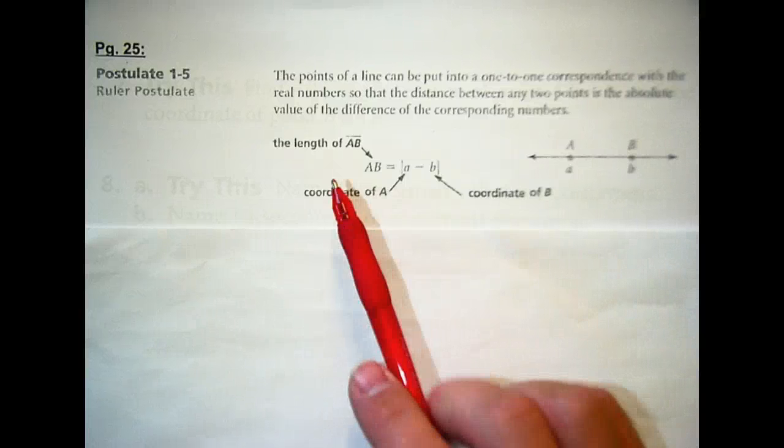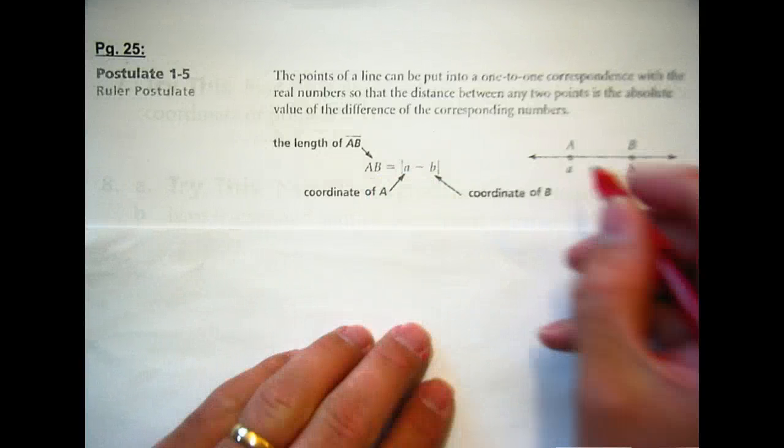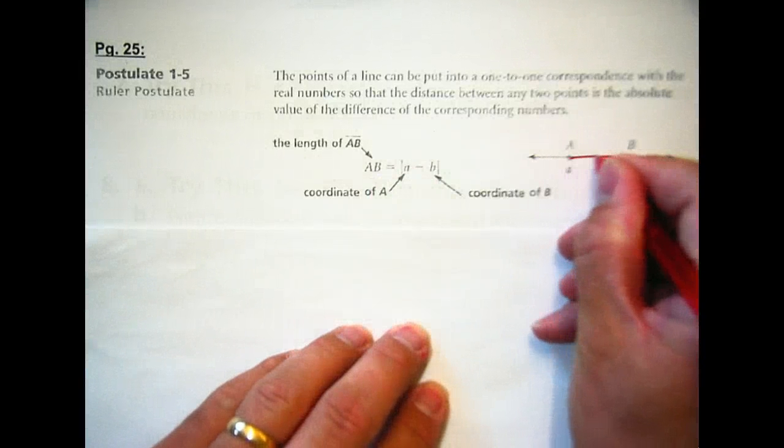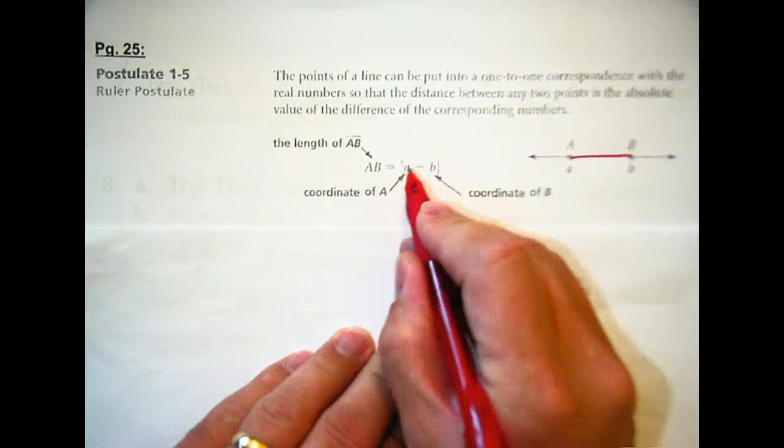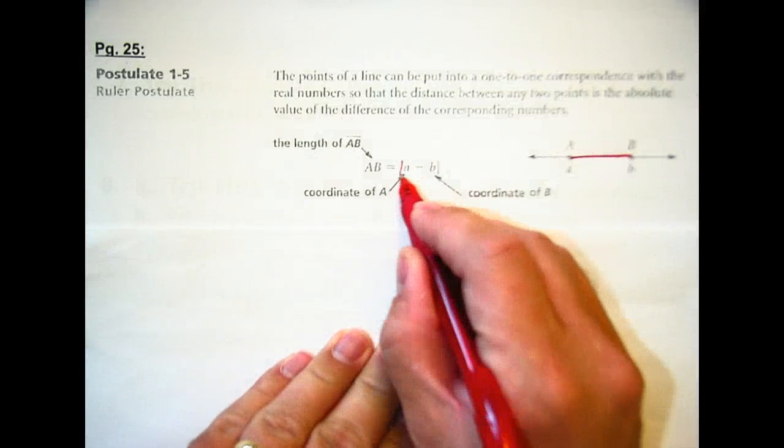That's the point here. It says the length of AB, so that means this length right here, from point A to point B, equals the absolute value. Now, what does absolute value mean?